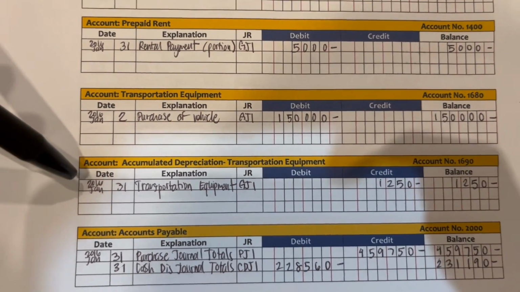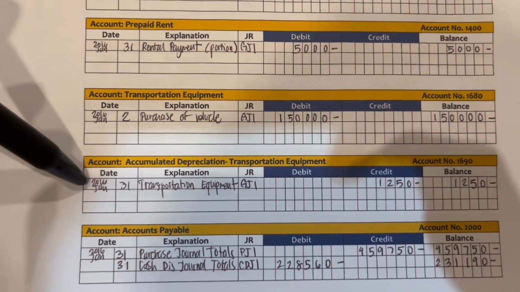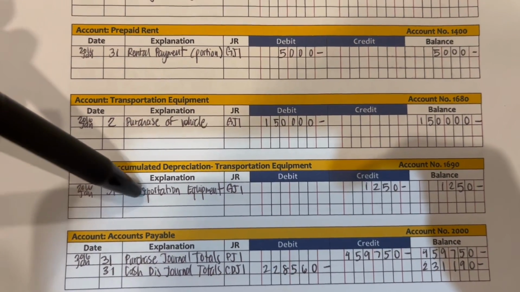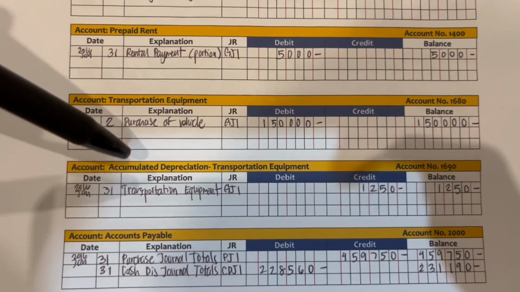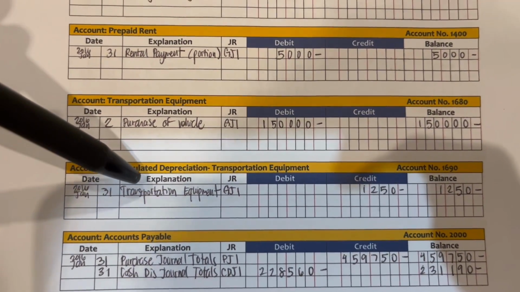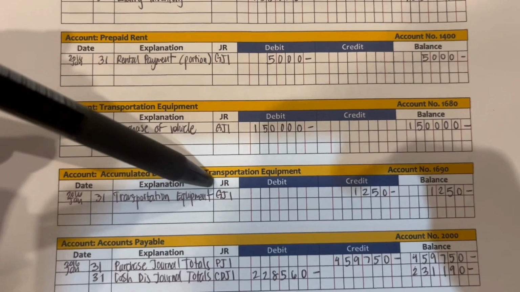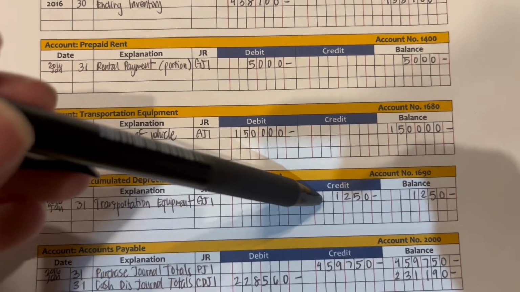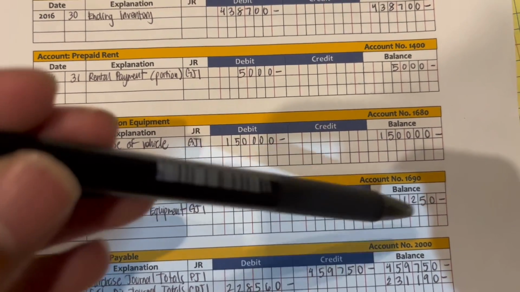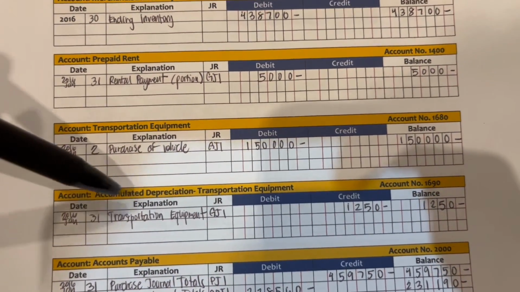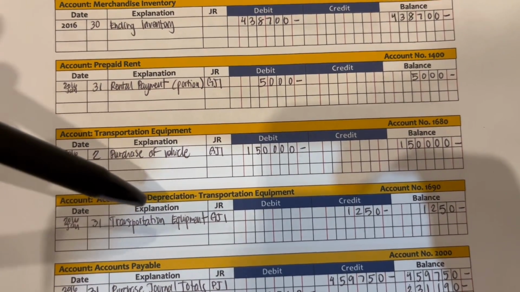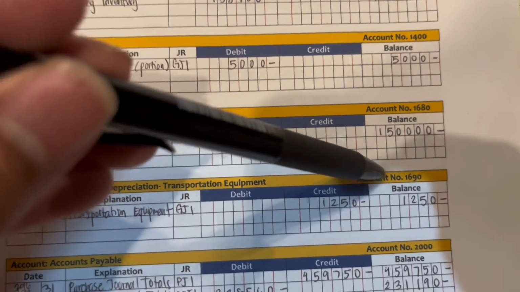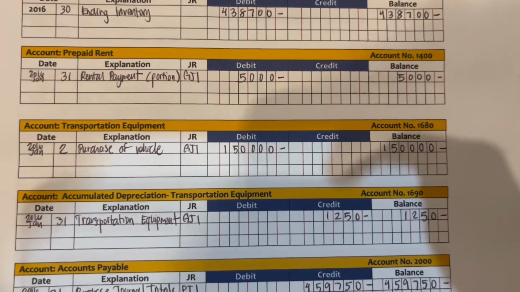So as it is, we will write the date January 31, 2016, and we'll write the explanation of what we're posting for, which is the transportation equipment, and we'll write the journal reference, which is General Journal, page 1, and the amount, which is 1,250, and the running balance. After we posted the information on the date, explanation, reference, and the amount, we will get the account number, which is 1,690.